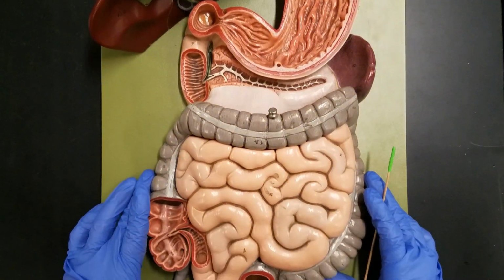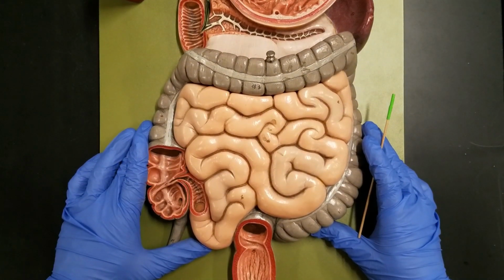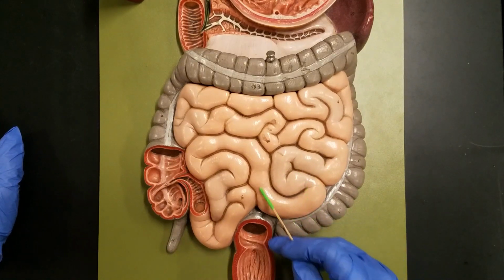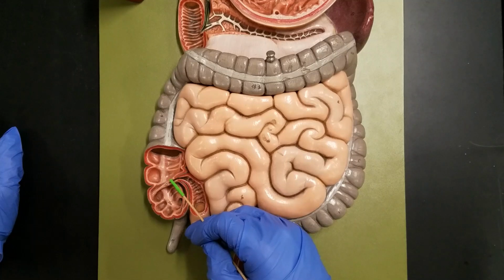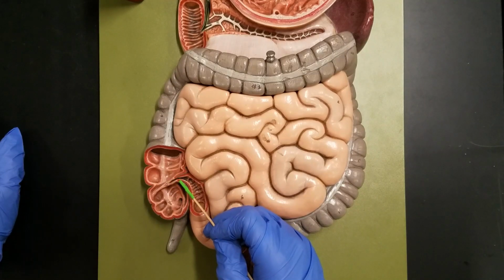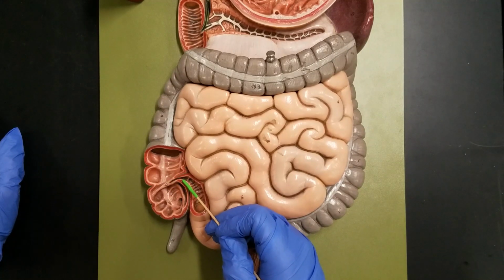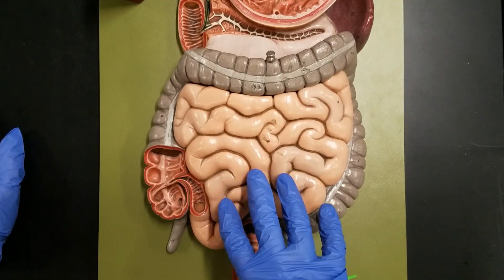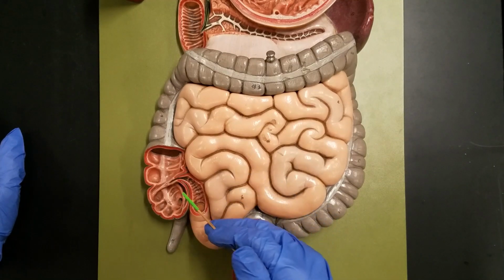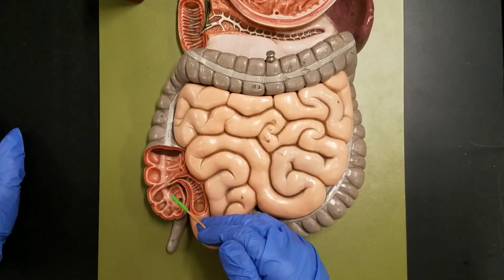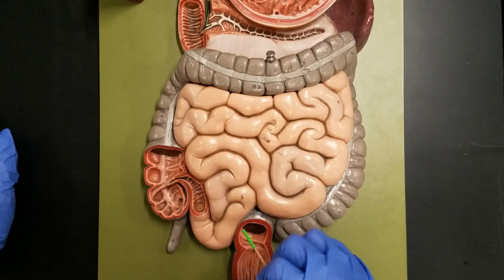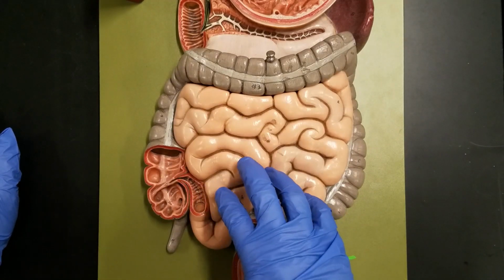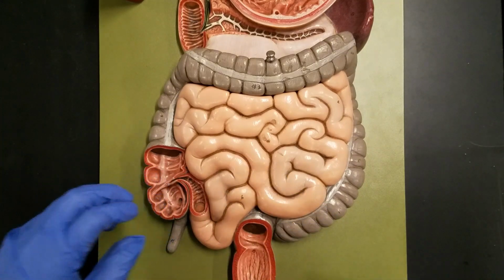Now, if we look down at the end region of our small intestine, here we find our ileum. And as the ileum comes over to meet the large intestine, it forms a sphincter. This sphincter is called the ileocecal valve. Ileo refers to the ileum of the small intestine, and cecum is the first portion of our large intestine. So the ileocecal valve controls the release of chyme from the ileum of the small intestine into the cecum of the large intestine.